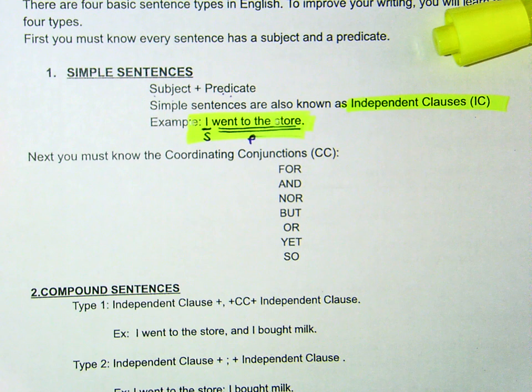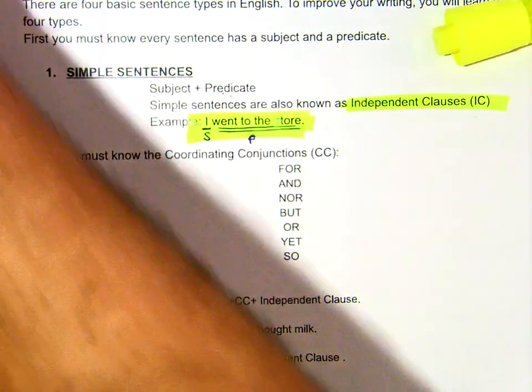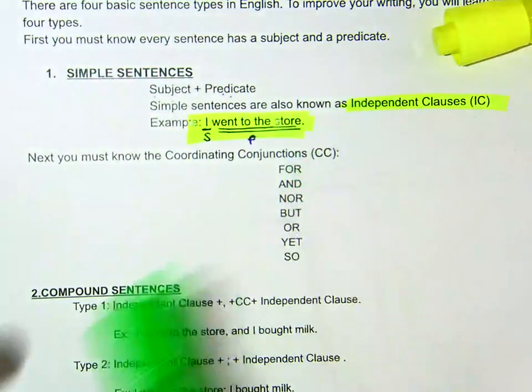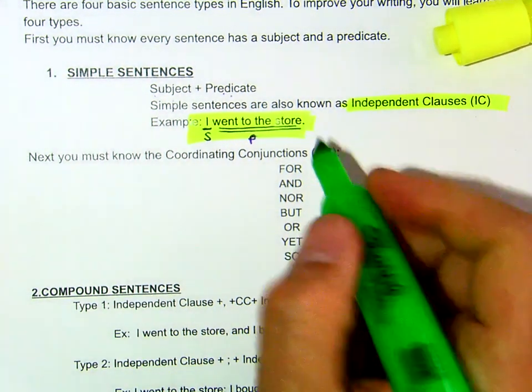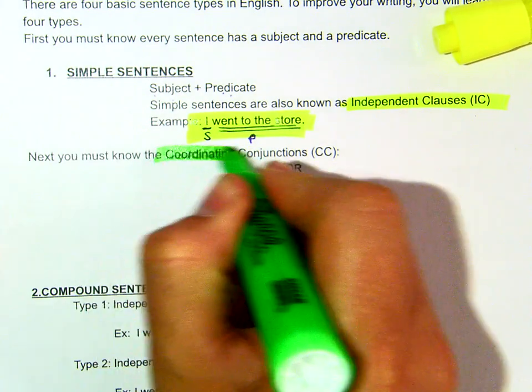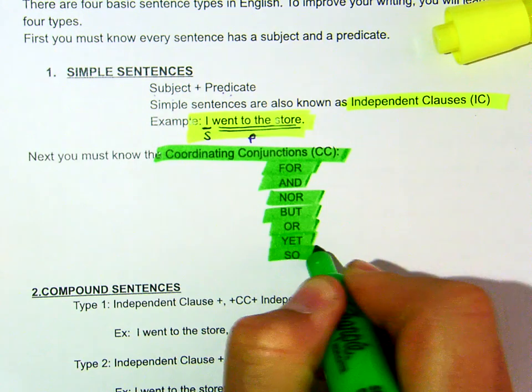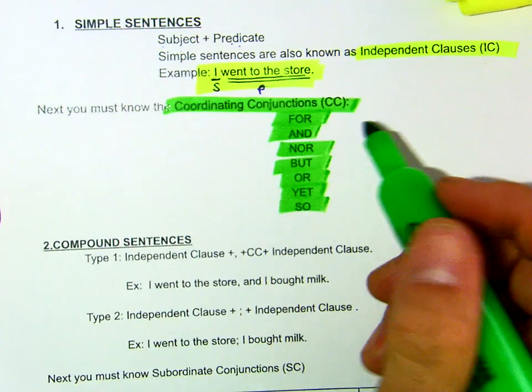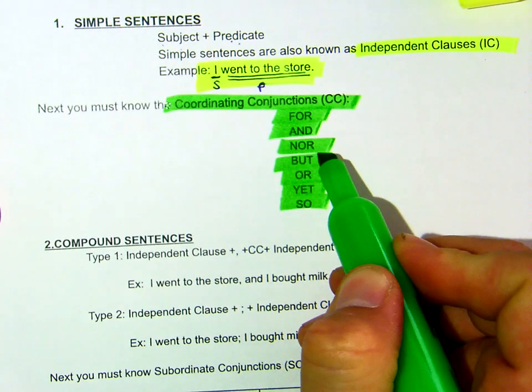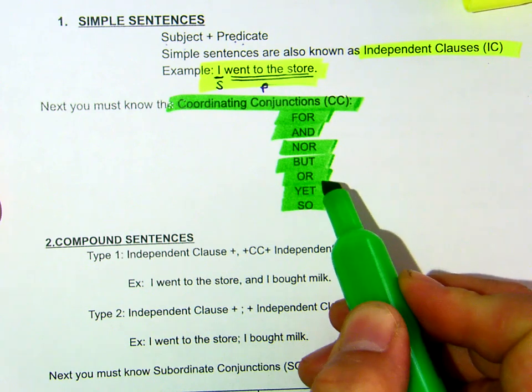Now, before you learn the second type of sentence, you need to understand what a coordinating conjunction is. So go ahead and get your green highlighter. And these words right here, coordinating conjunctions, are going to be green. So highlight all these words right here, green. The words are for, and, nor, but, or, yet, so.